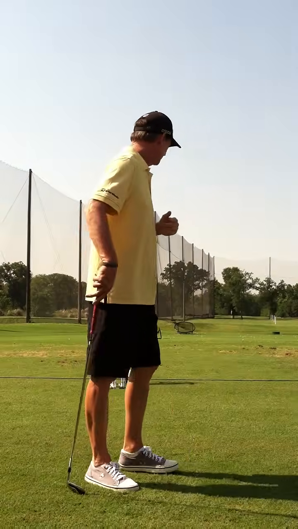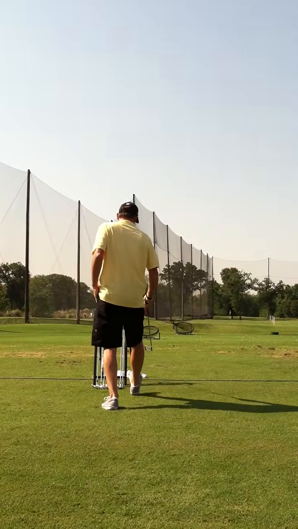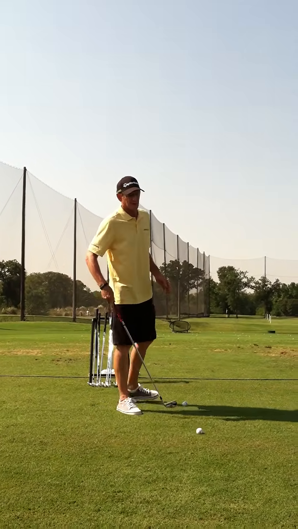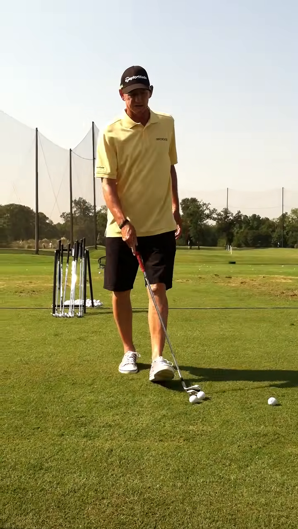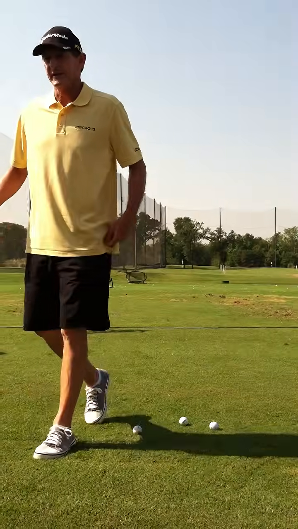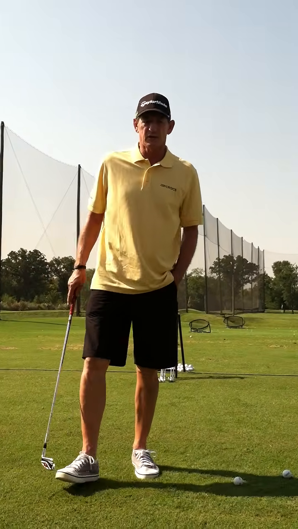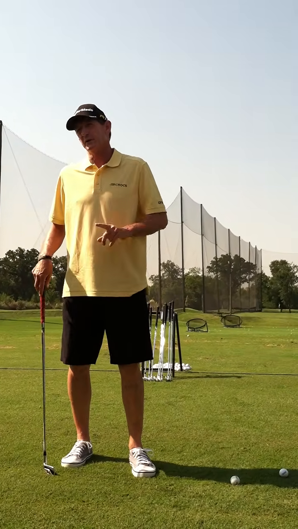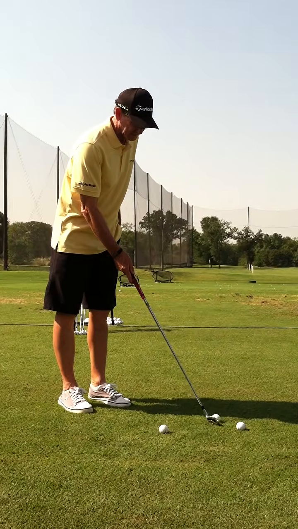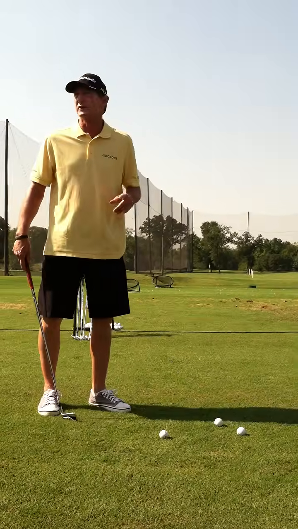When you hit the ball in a direction other than where you want it to go, there are two things that happen, provided you're aimed correctly. It's either the path of your swing or it's the club face, but the club face is by far the biggest influence on the shot. It has about a 75% influence on where the golf ball starts.